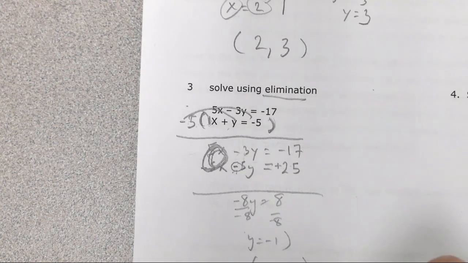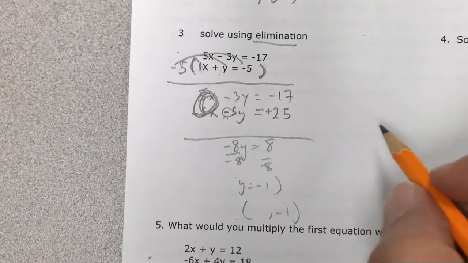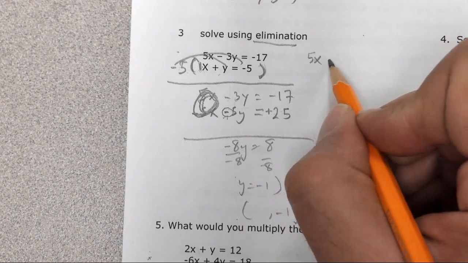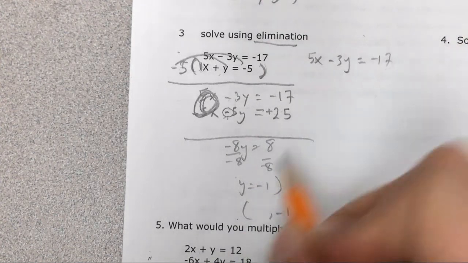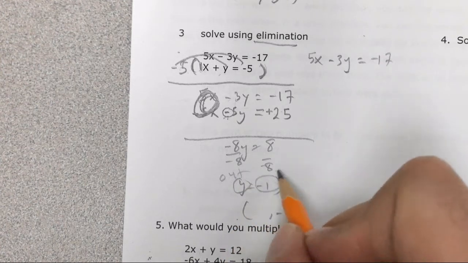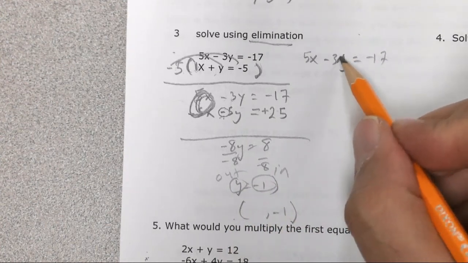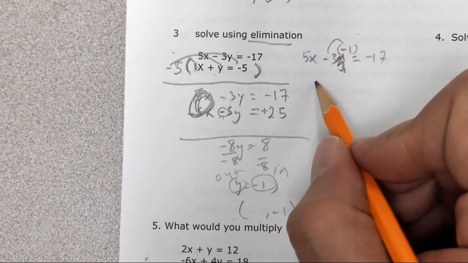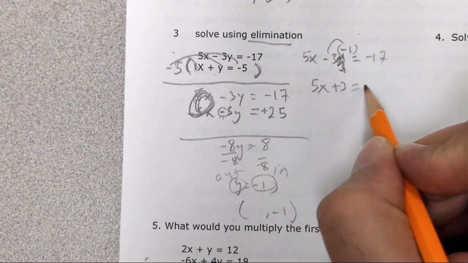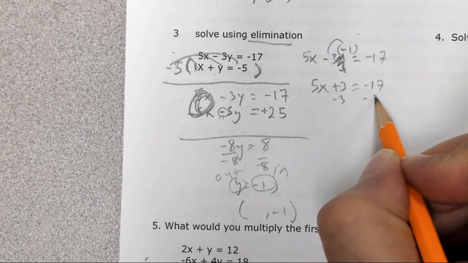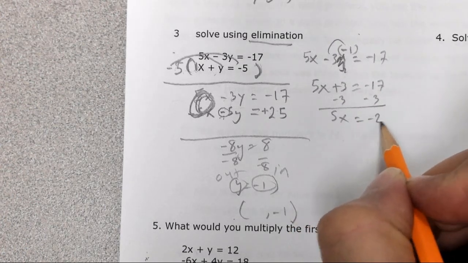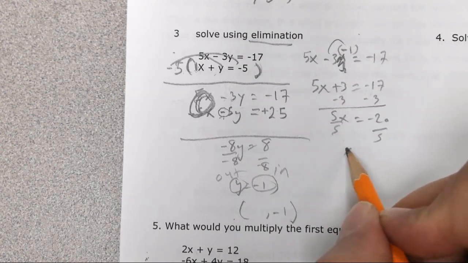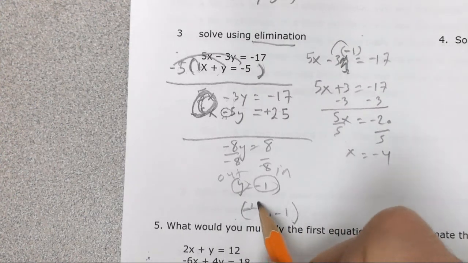Now I need to find the x. In order to find the x, I rewrite the original equation, take y out, put negative 1 in. Negative 3 times negative 1 is positive 3. If I subtract 3 from both sides, I get negative 20. If I divide by 5, x equals negative 4. As you realize, there's 28 points here, so there's a lot more elimination to do.